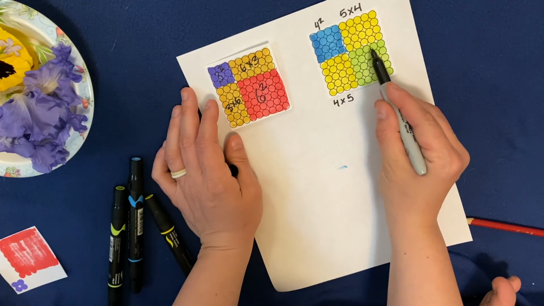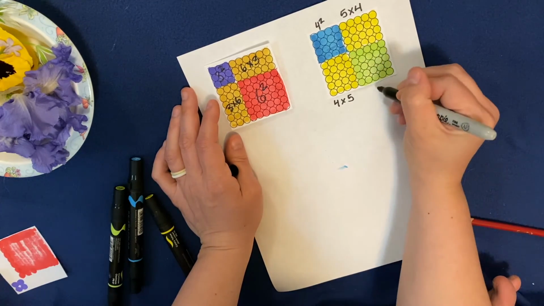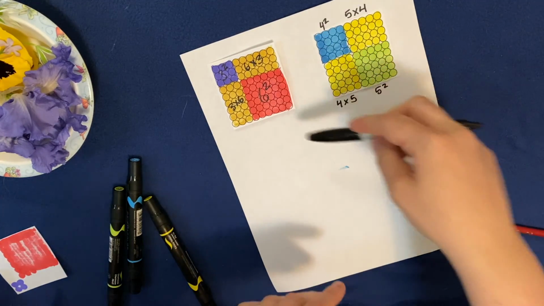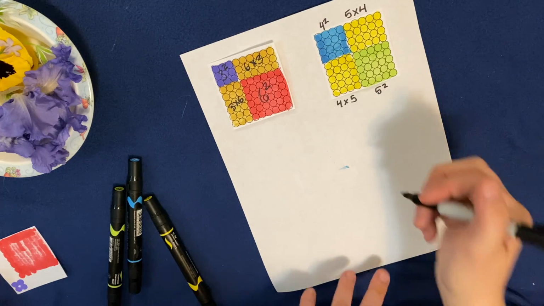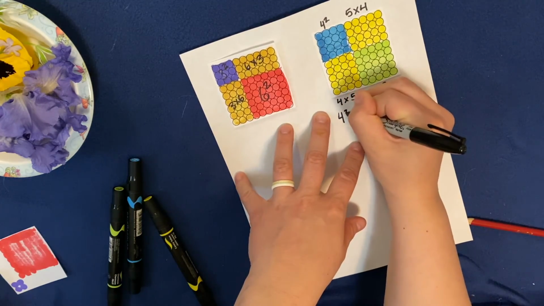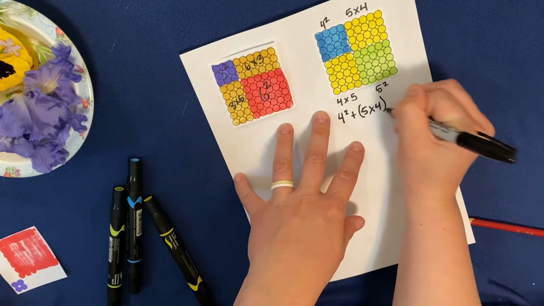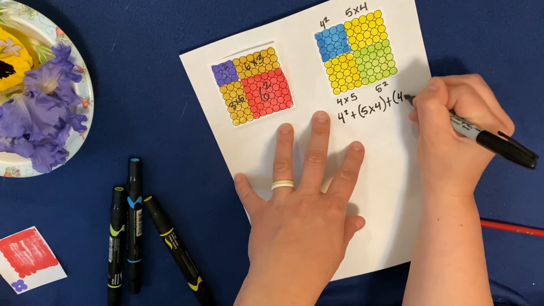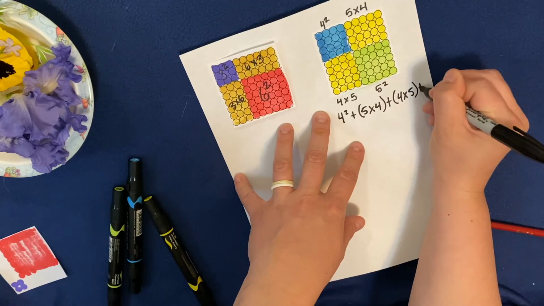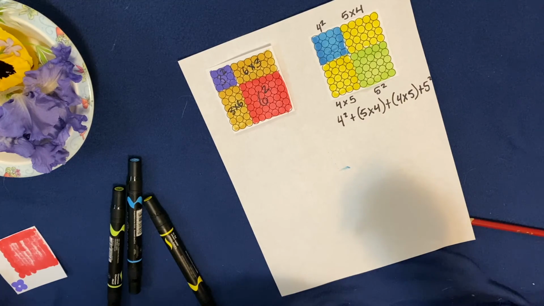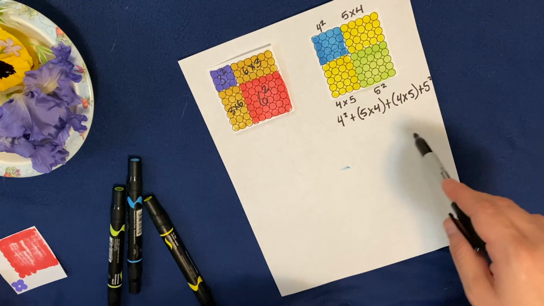And then we have 1, 2, 3, 4, 5, 1, 2, 3, 4, 5. We have a 5 square. Okay. And we could add all this up, couldn't we? We could do 4 squared plus 5 times 4 plus 4 times 5 plus 5 squared. If we add it all up together, we would get the total here. Okay, if you think you can figure that out, go ahead and try to figure it out for me.